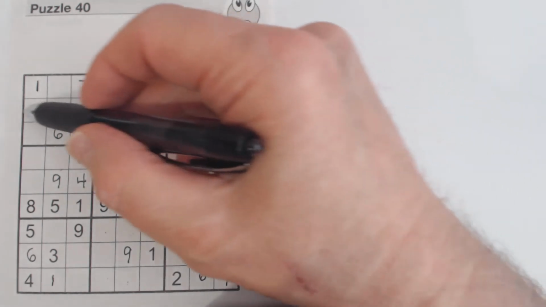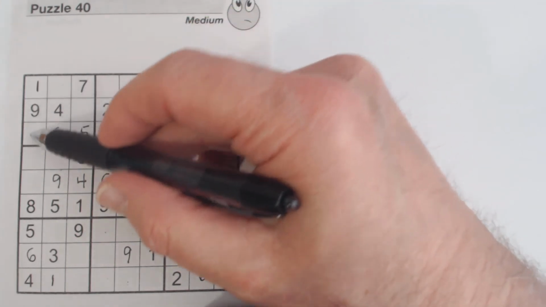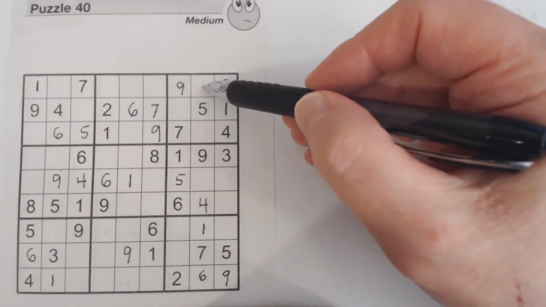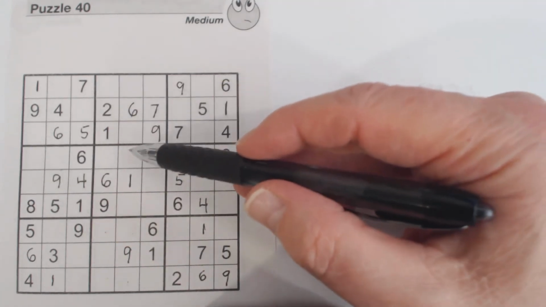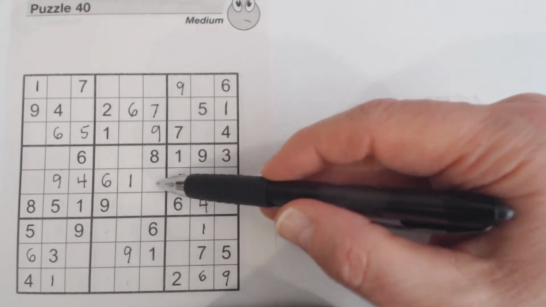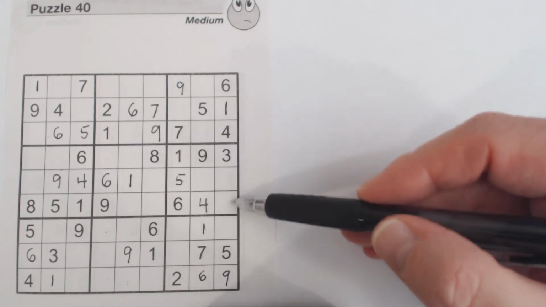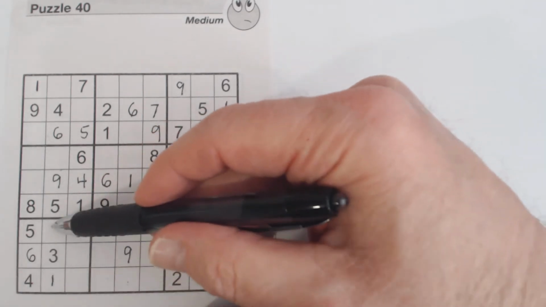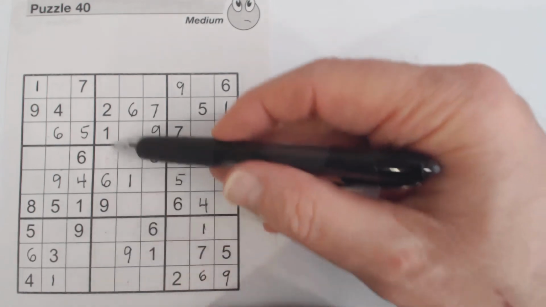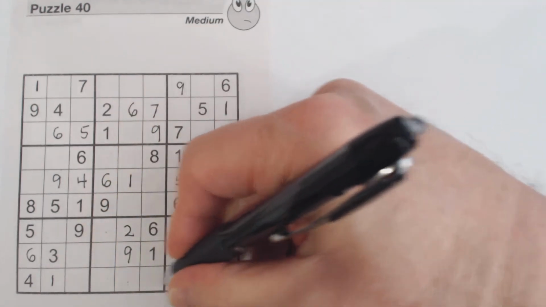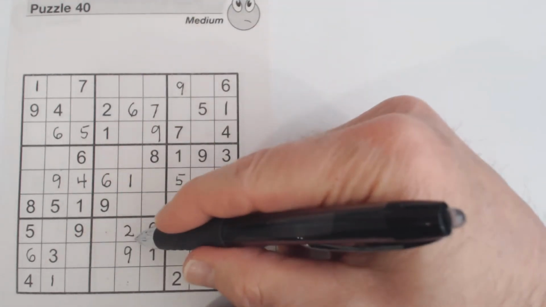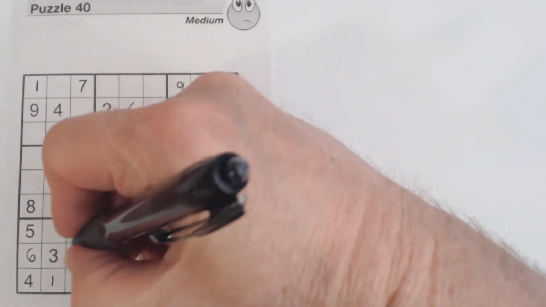Okay, let's see, with 2s, we got a 2. One of those is a 2. One of those is a 2. Any of those can be a 2. So that's a 2 right there. So we got a 2 there and a 2 there. Okay, and with those two we know this is a 2.